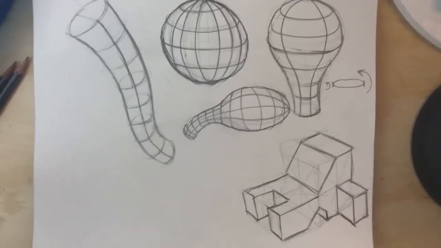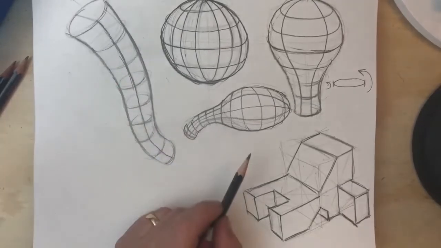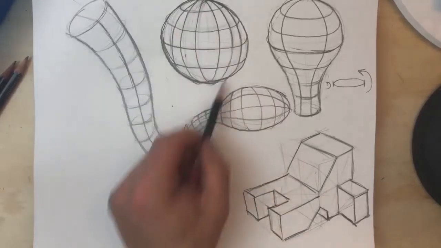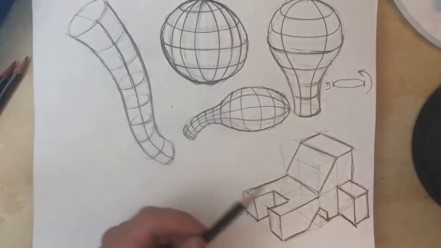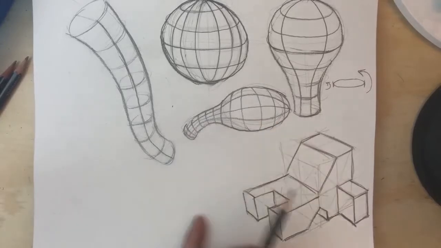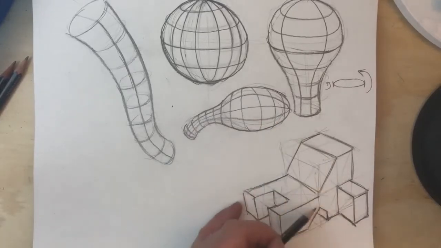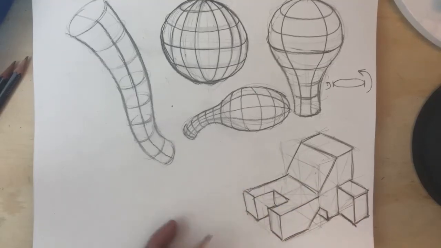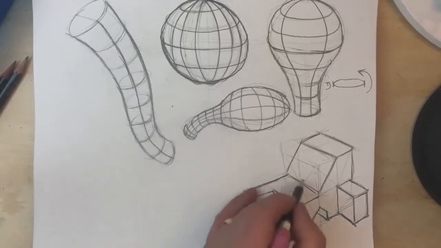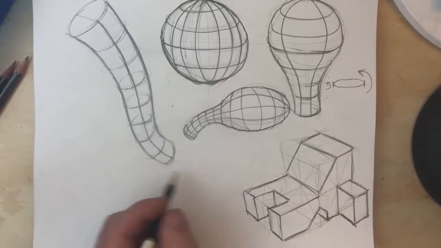All right, so that's a bending cylinder, a sphere or egg type thing, and a light bulb or a gourd type thing. Some sort of box form where you chop off parts and you add on parts to it and construct some sort of boxy thing, just focusing on chasing down those parallel lines.